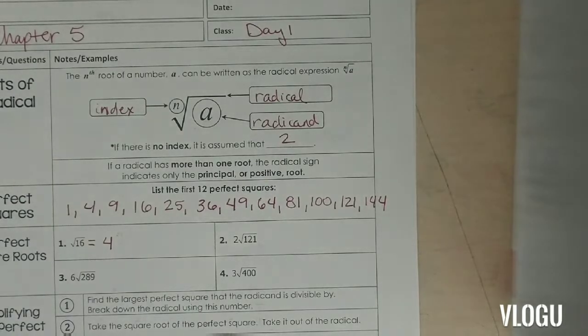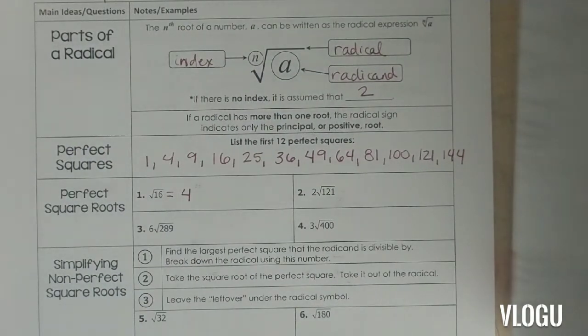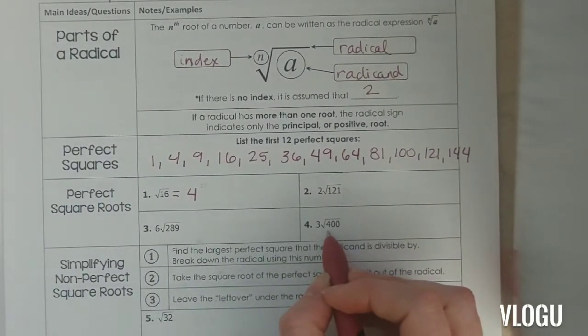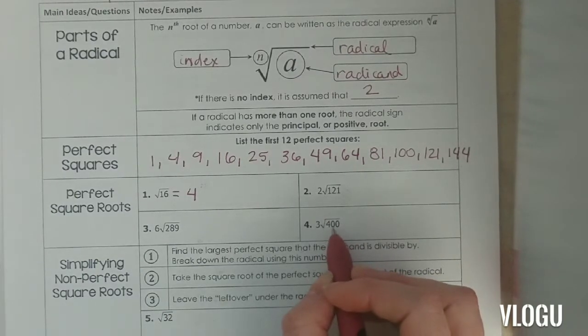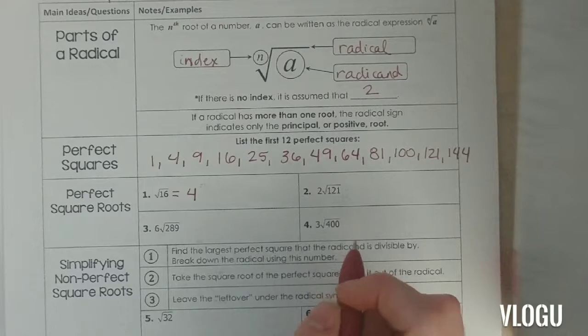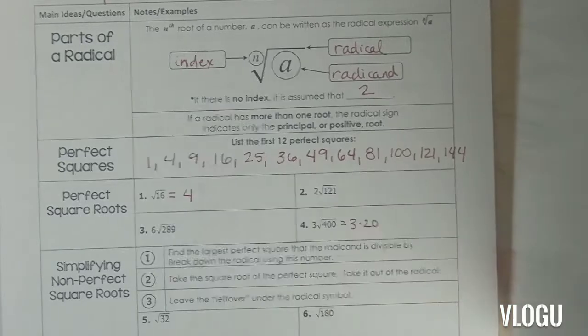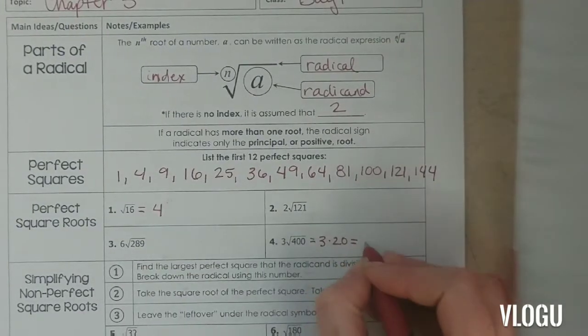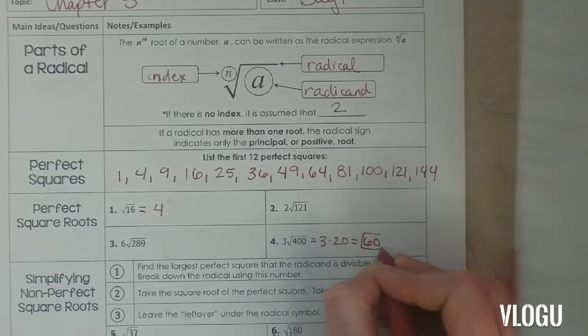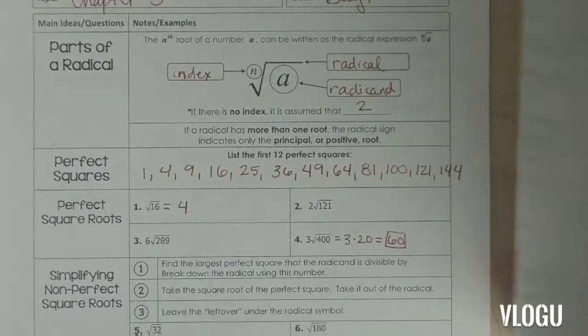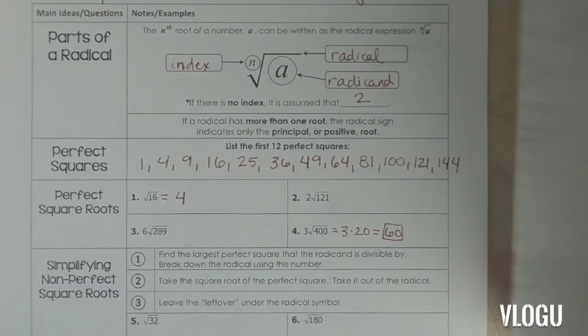So now we can go through and do some of these other square roots here. You could do examples 2 and 3, but I'm going to show you 4 because it uses one of the numbers that we don't have on our list. So I have 3 times the square root of 400. And 400 is a perfect square. I get 400 by taking 20 times 20. So that means that this is the same as 3 times just 20. And 3 times 20 would give you 60. Now you could do the same thing for 2 or for 3. We're multiplying after we take the square root of our number.